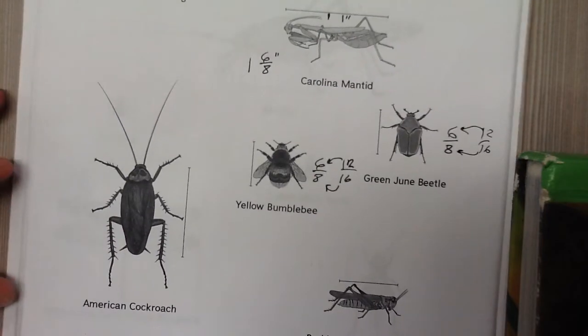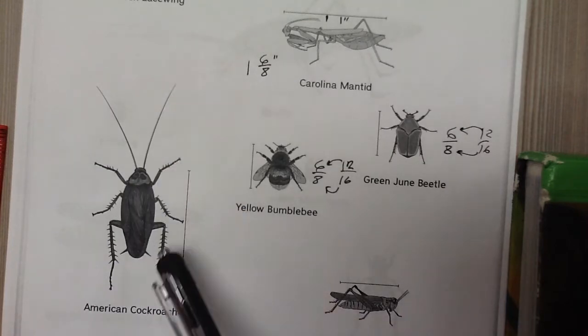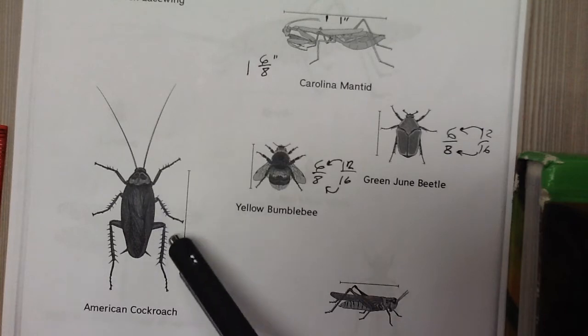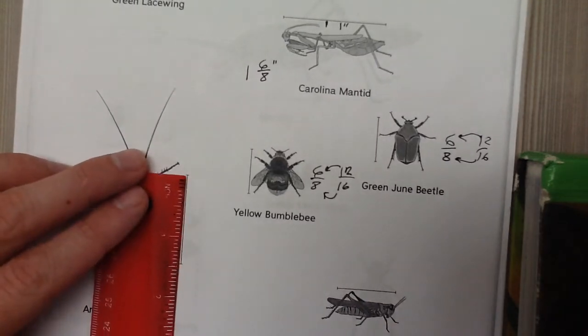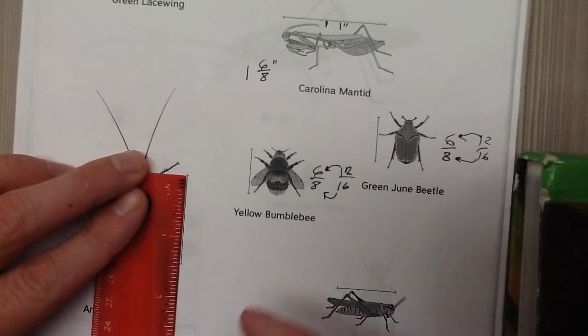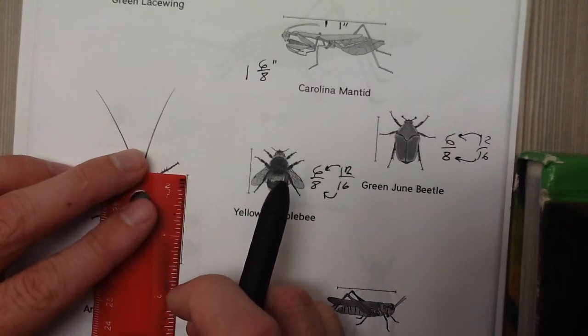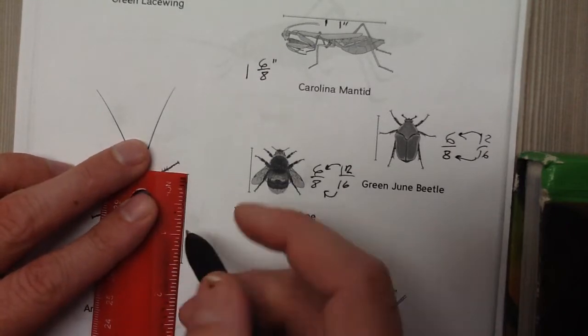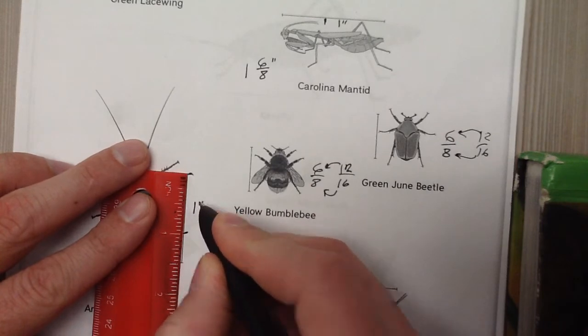All right, here's a big one, the American cockroach. And I know what you're saying. The American cockroach is much bigger than that. Well, we're not including the antenna or the legs, so we're just doing from the head to the end of the thorax. And if you measure that, you can see that from the start to right here, that's 1 inch.